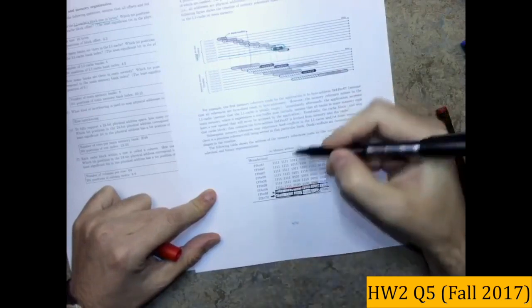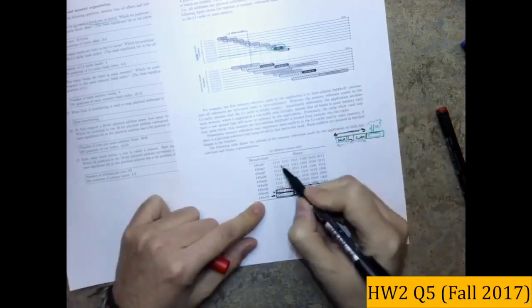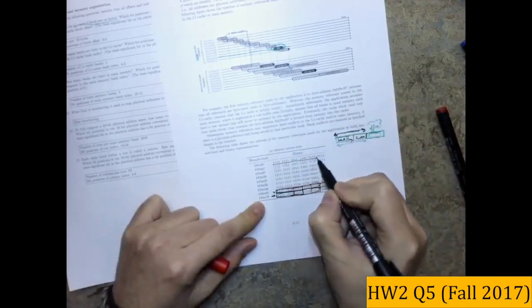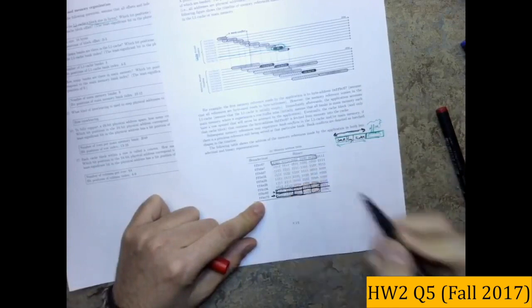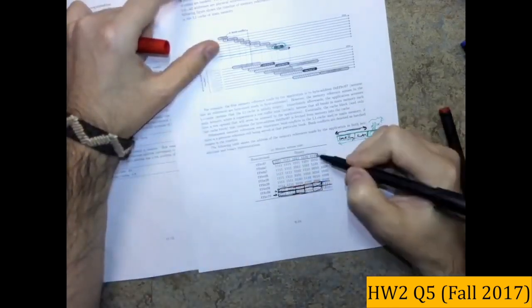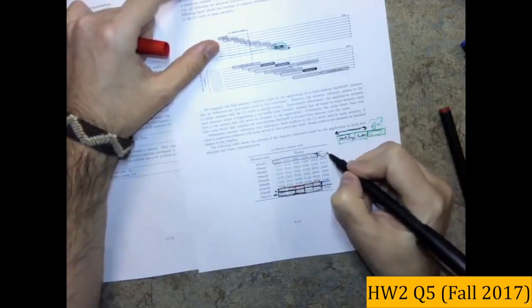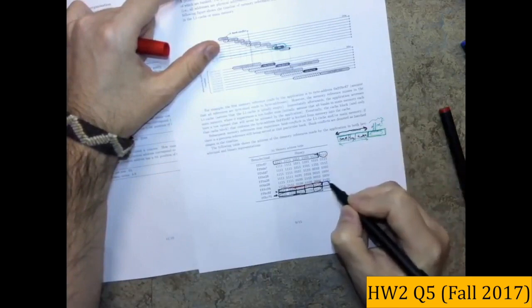And if we look at all other accesses, we have the same bits here, so this could be a hit in this block. In this case, we have a different offset. We are accessing different words inside the block.